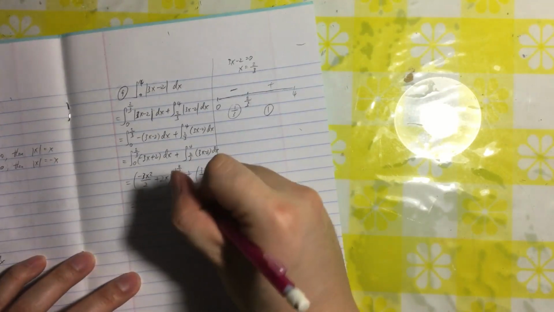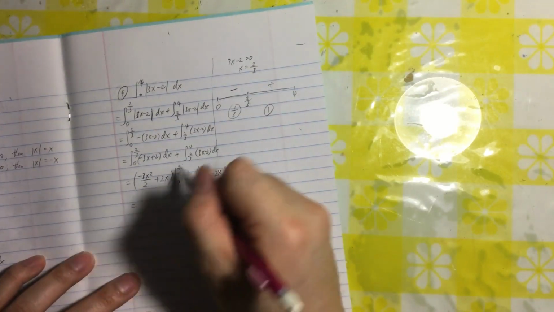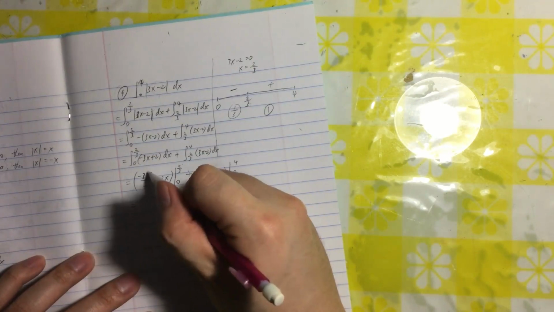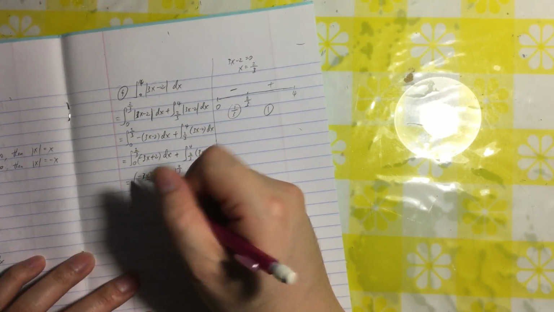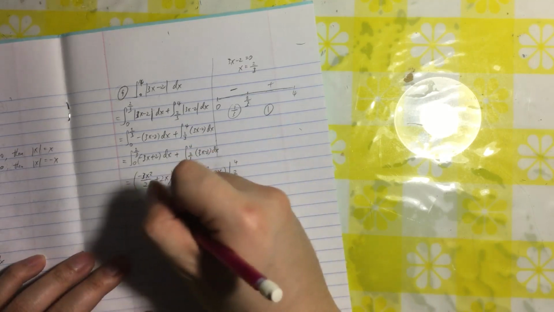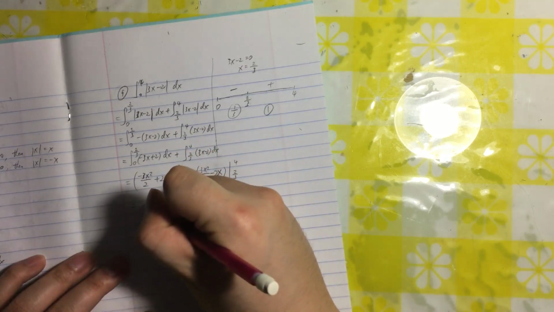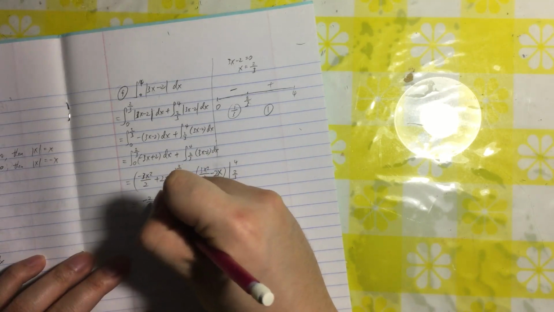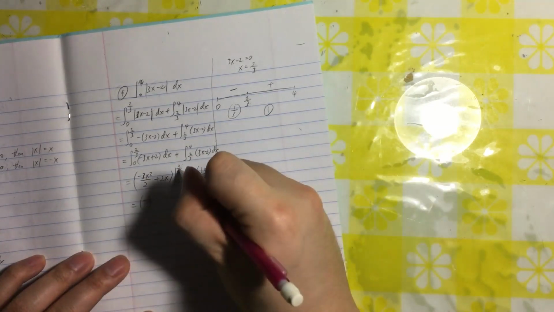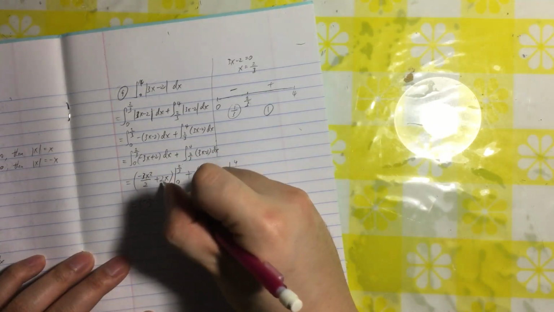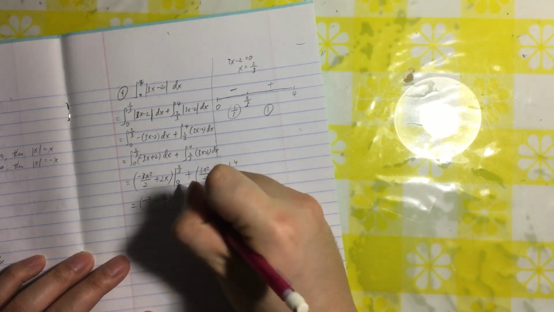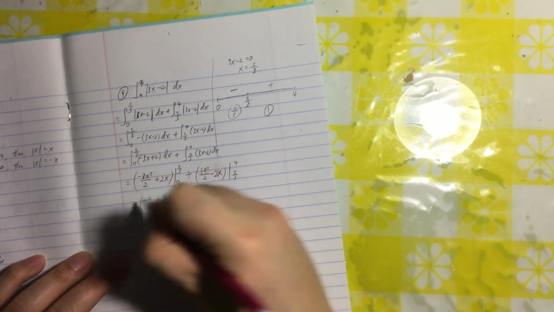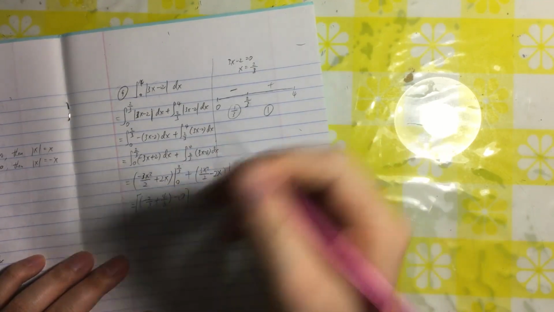For the first integral, plug in 2/3. 2/3 squared is 4/9. 4/9 times negative 3 is negative 4 over 3. Negative 4 over 3 divided by 2 is negative 2 over 3. If I plug in 2/3 here, 2 times 2/3 is 4/3. If I plug in 0, I get 0. That's in the first integral.